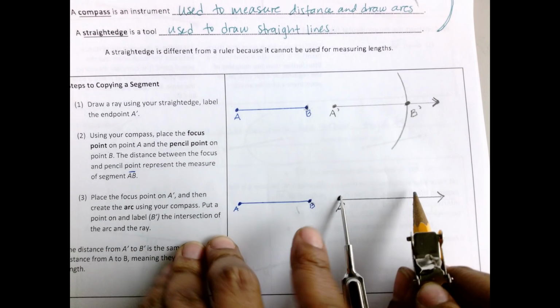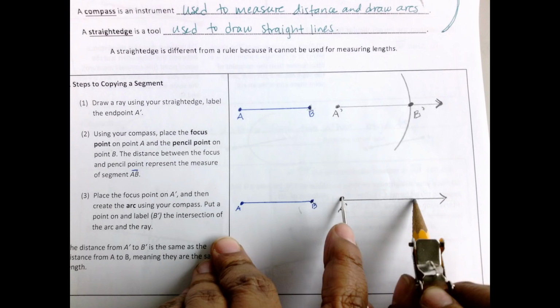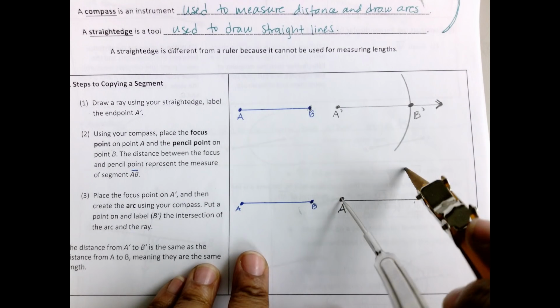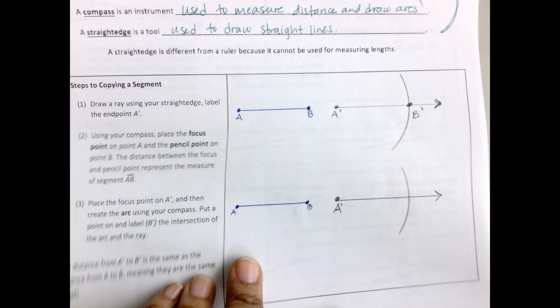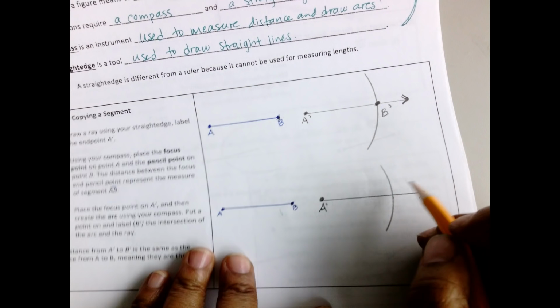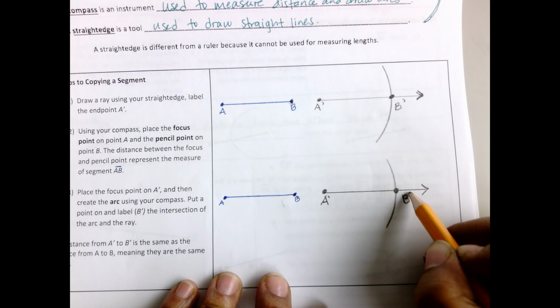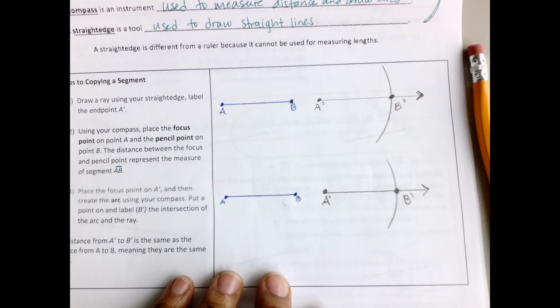So now I'm going to take that same distance, that same measure, without changing it, create an arc, label that point B prime, and I've copied a segment.